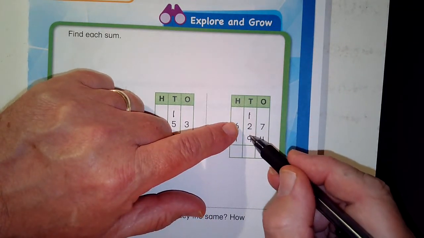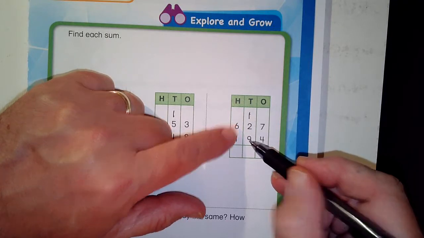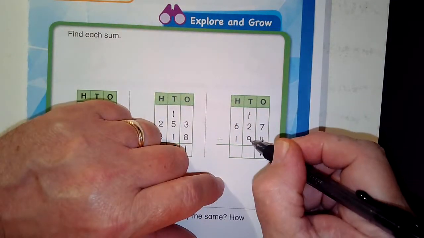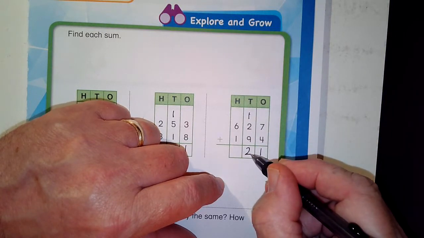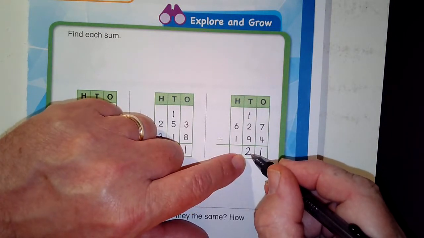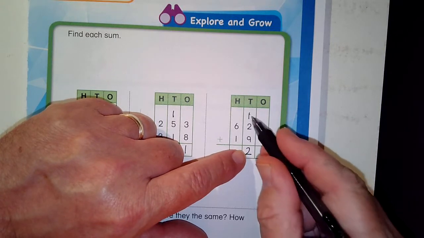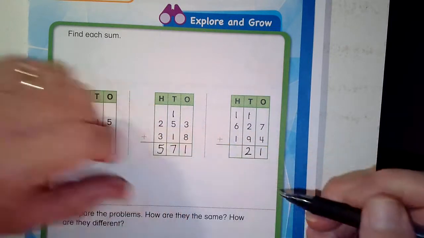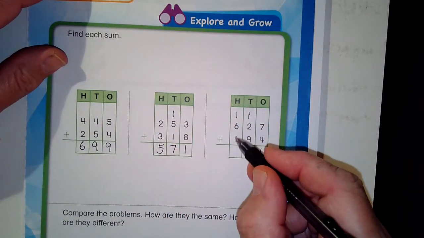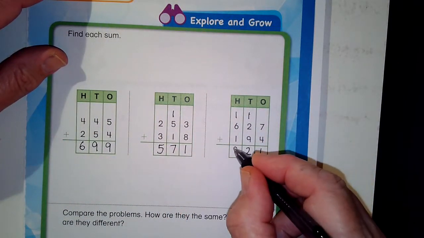I have a 1, a 2, and a 9. 1 plus 9 is 10. So let's add 10 plus 2. The 2 goes in this column, and the group of 10 comes over here. 1 plus 6 plus 1. 1 plus 6 is 7, plus 1 more is 8.